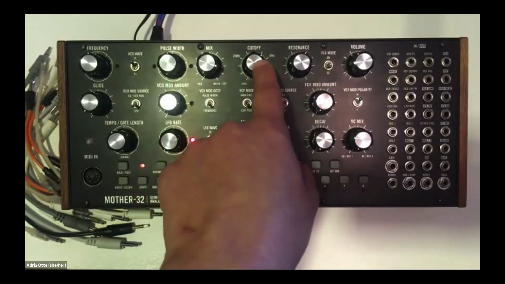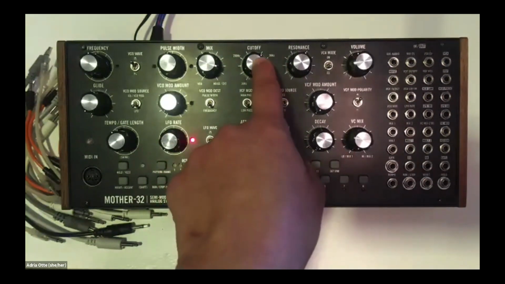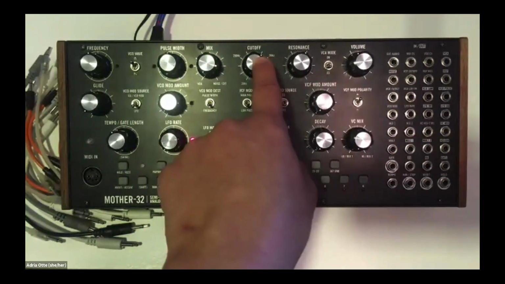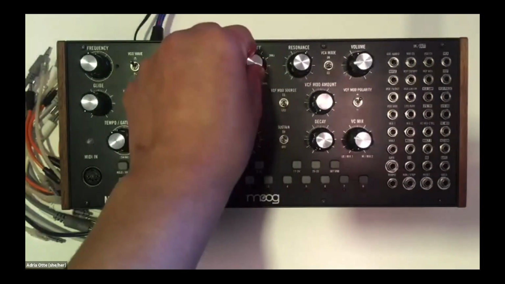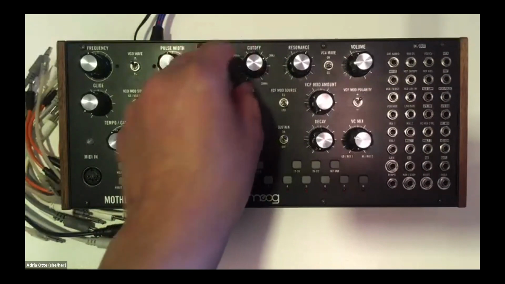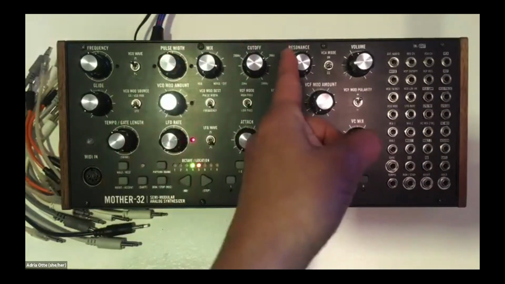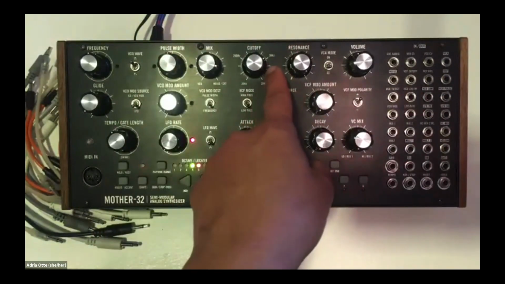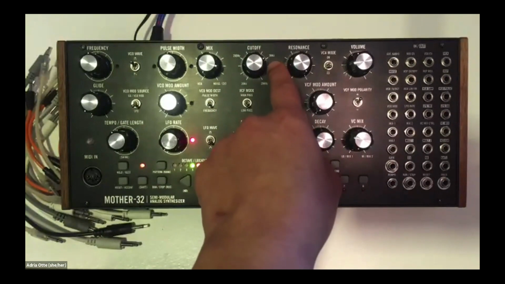It's going to turn up the volume wherever this cutoff knob is set. So if I have it set to 2 kilohertz, 2000 hertz, and I turn up the resonance really high, it's going to strongly emphasize just that frequency.